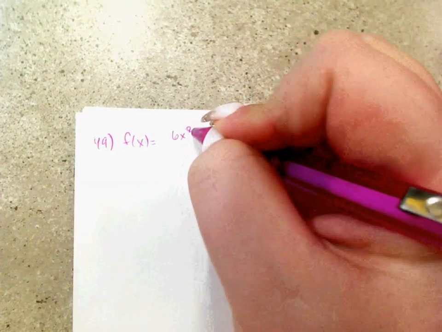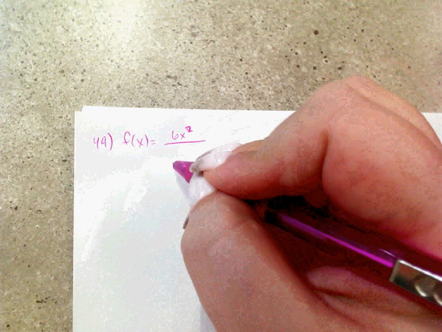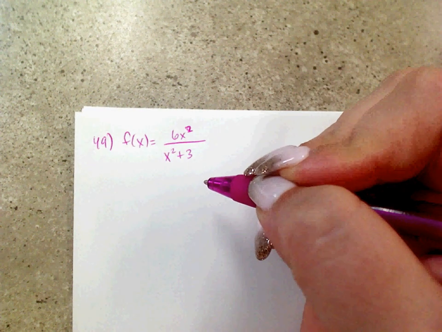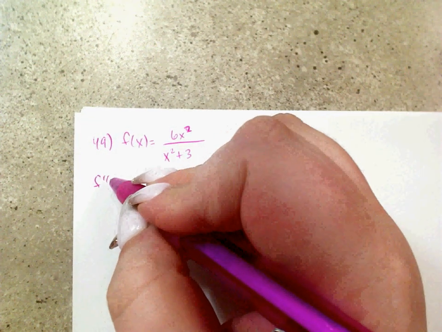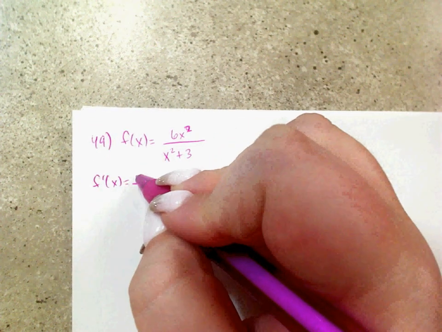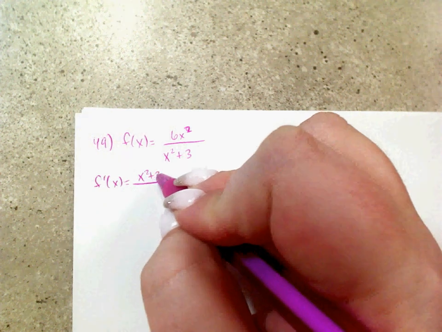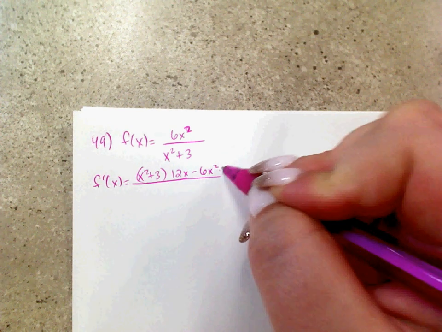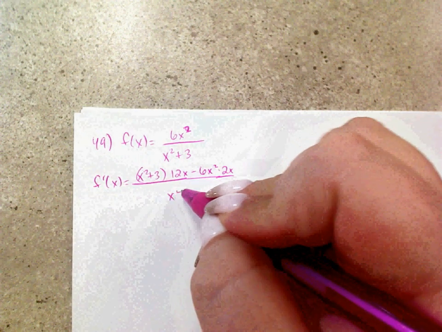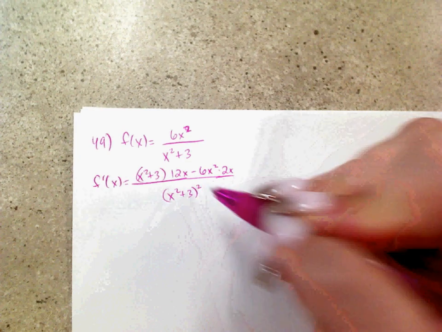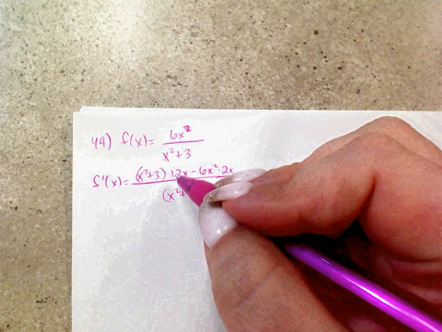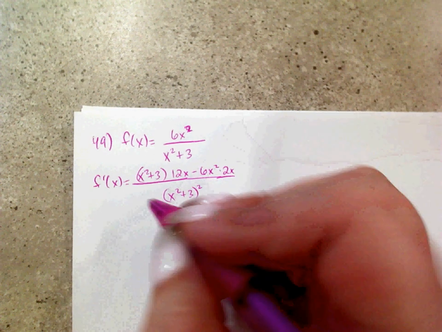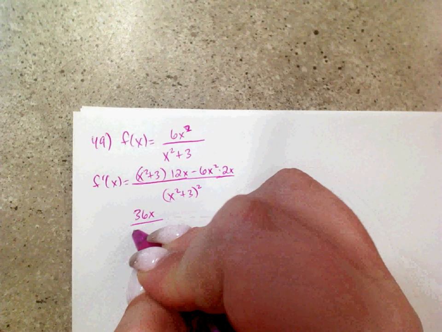Okay, so I need the first derivative, f prime. Low d high minus high d low over low low. And that's going to simplify to 12x cubed minus 12x cubed, so that goes away, and then plus 36x. So 36x over x squared plus 3 quantity squared. So if I was interested in critical points, then I would say 0, and the denominator never equals 0.